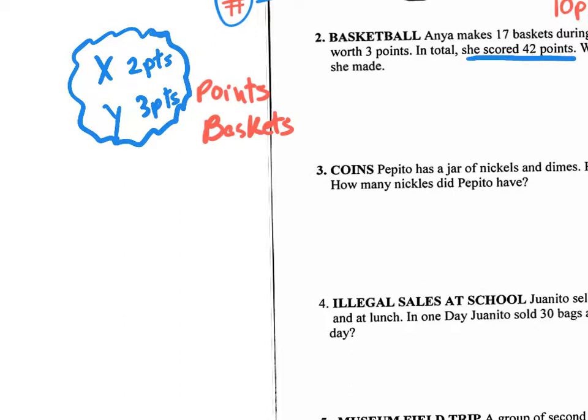She scored 42. So I don't know yet how many 2-pointers she did. I don't know how many 3-pointers she did, but I do know that the amount of points is a total of 42. Now, here's the interesting part. Since we're dealing with points, I need to put the point value in front of X. How much is the point value in front of X? 2. So let's put a 2X instead of an X. And the Y's, how many points is a 3-pointer? 3. So let's put a 3Y.